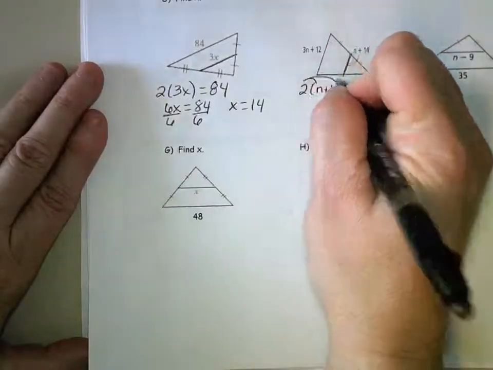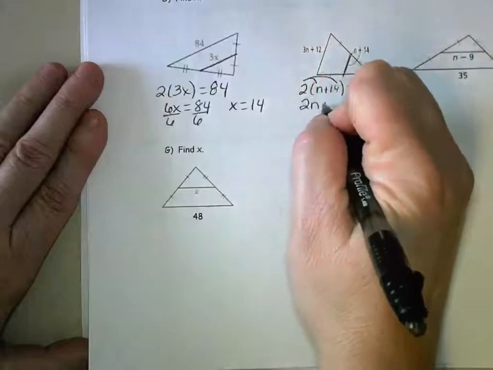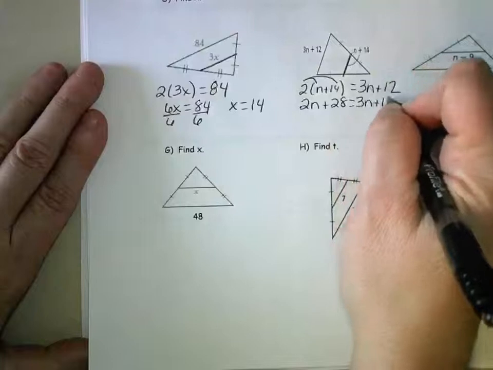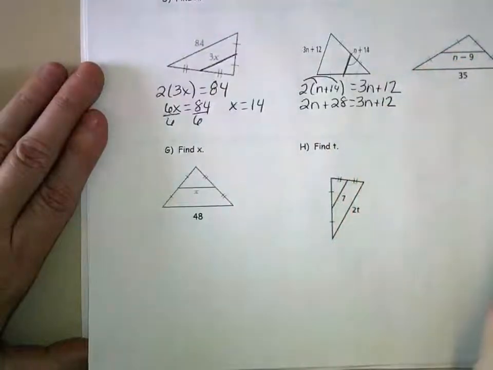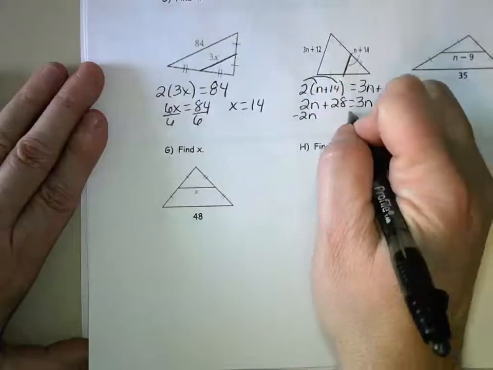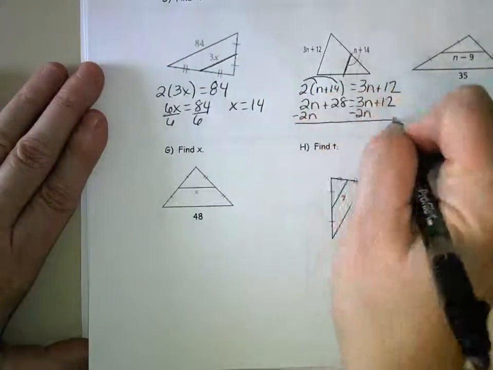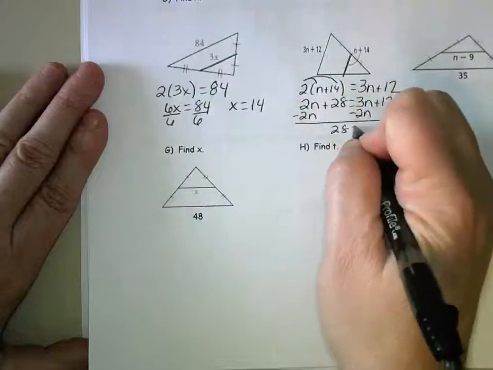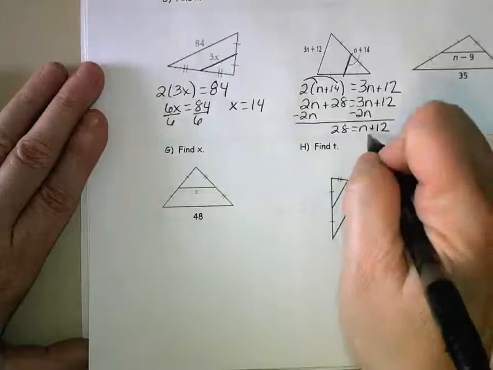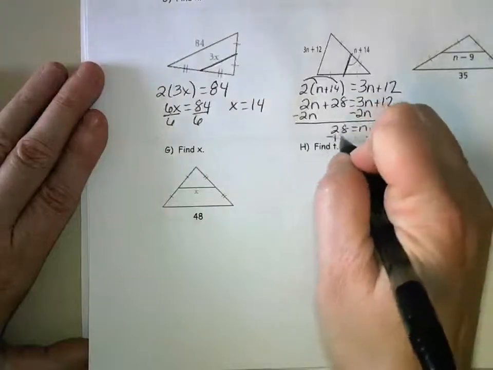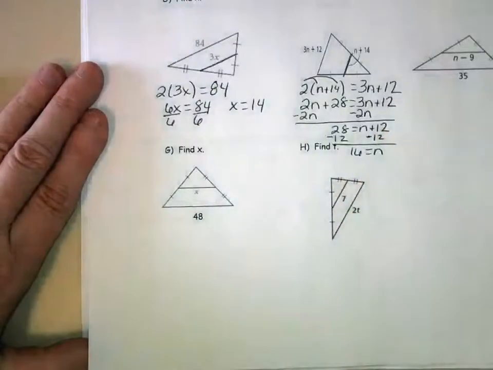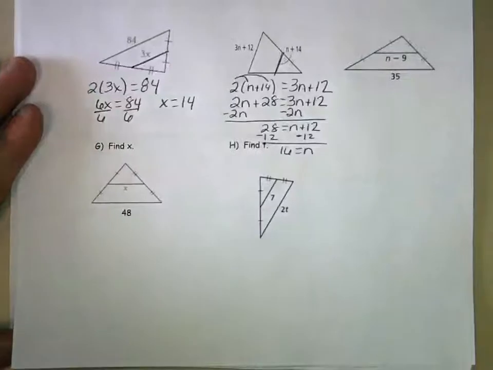And as you distribute, you have 2n plus 28 equals 3n plus 12. Subtracting 2n from both sides, you have 28 equals n plus 12. And when you subtract 12 from both sides, you have 16 equals n.